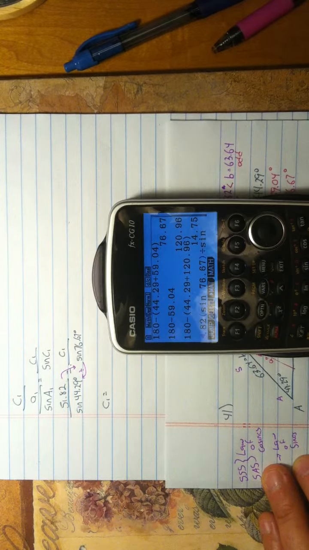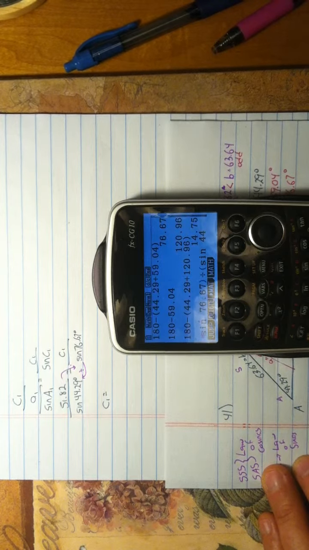So divided by sine of, I'll put that in parentheses as well. So we're going to put parentheses sine of 44.29, and close those parentheses, and we'll hit enter.